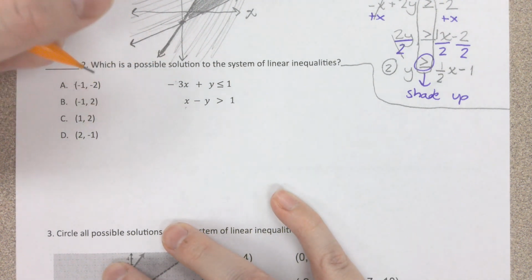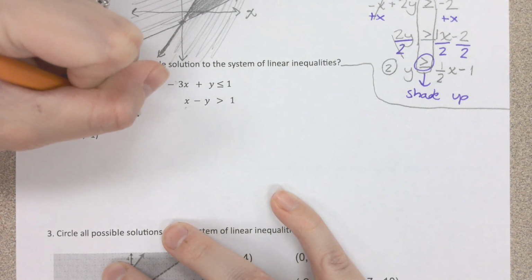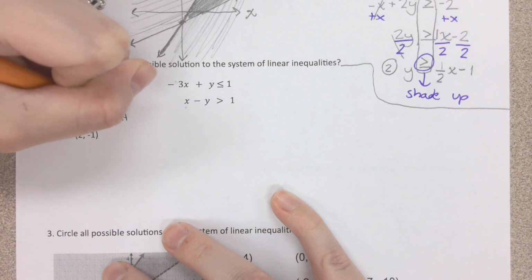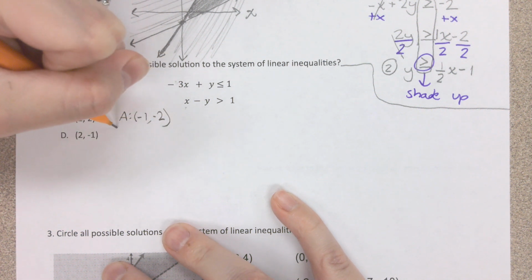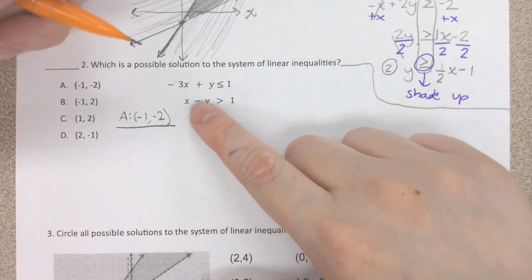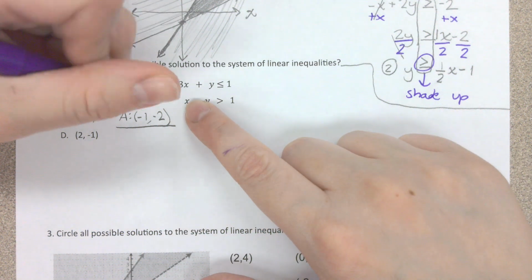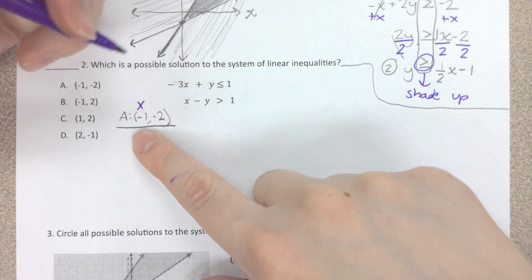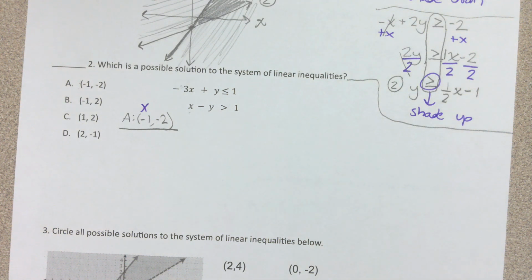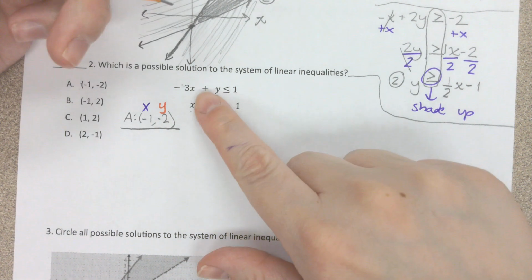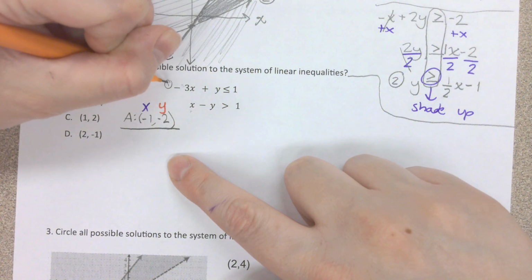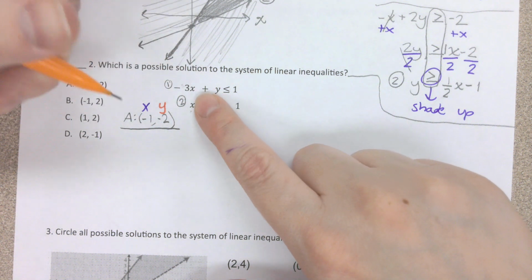So let's start with A, which is negative 1, negative 2. And reminder, negative 1 is x, and negative 2 is y. So let's try it in the first inequality.